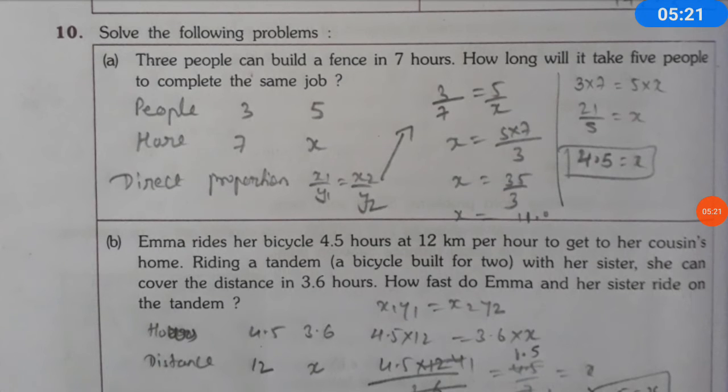Now moving toward question number 10. Here it is said: solve the following problem. Three people can build a fence in 7 hours. How long will it take 5 people to complete the same job?